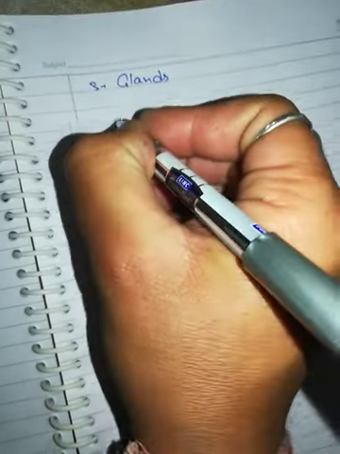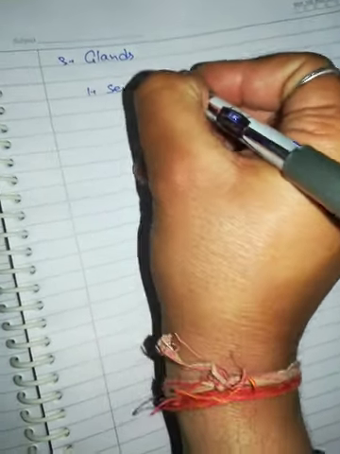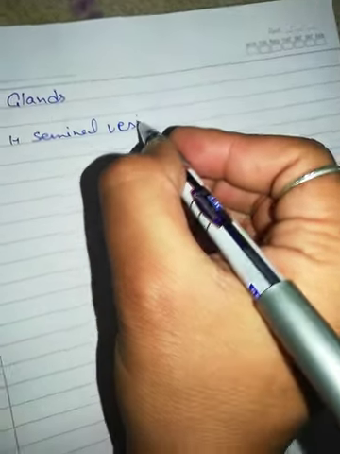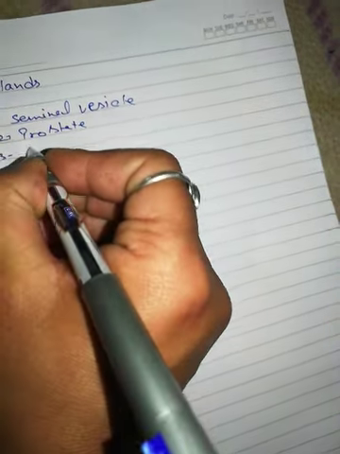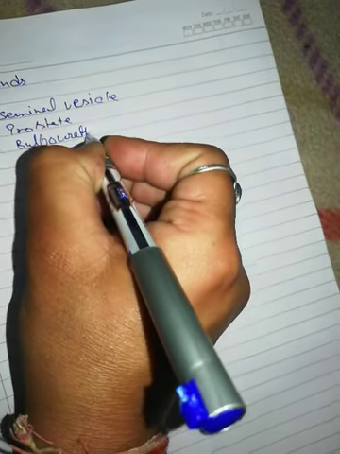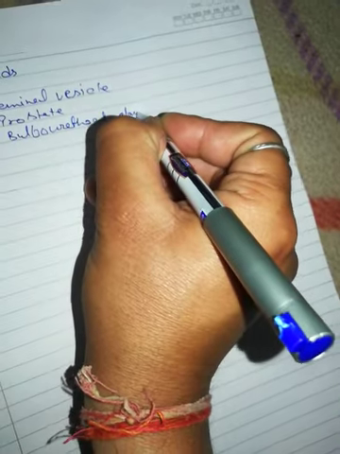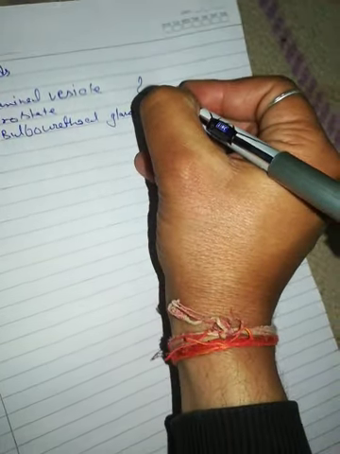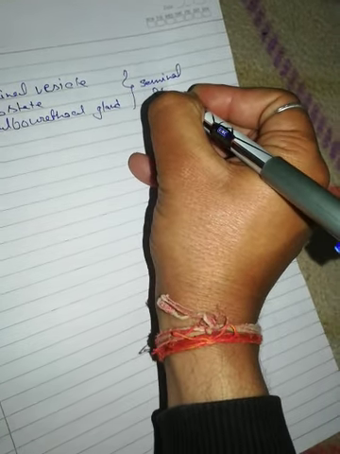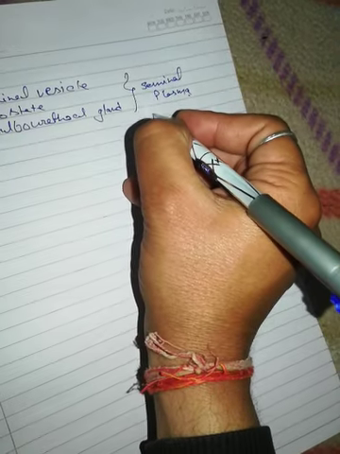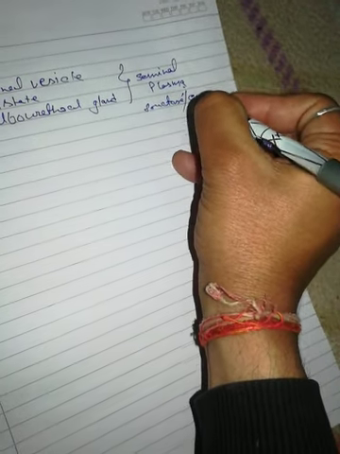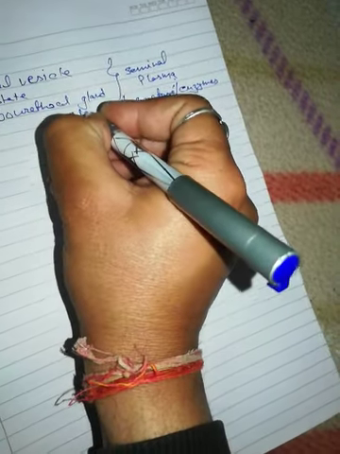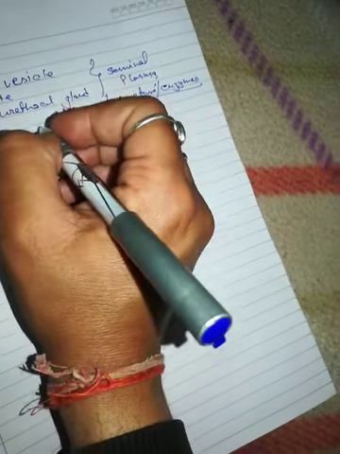Now the third one is accessory glands, and there are three glands. The first one is seminal vesicle, the second one is called prostate gland, and the third one is called bulbourethral gland. The secretion of these three glands is collectively called seminal plasma, and this seminal plasma is very rich in fructose. It has a very high amount of fructose, as well as it contains enzymes and calcium. So we can say that it provides nourishment to the maturing sperm.